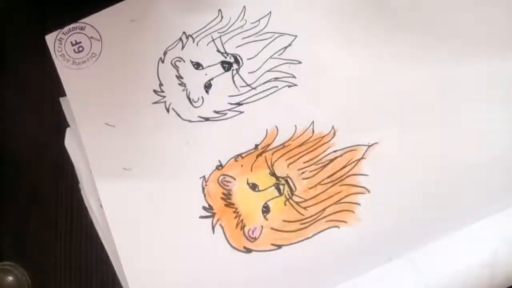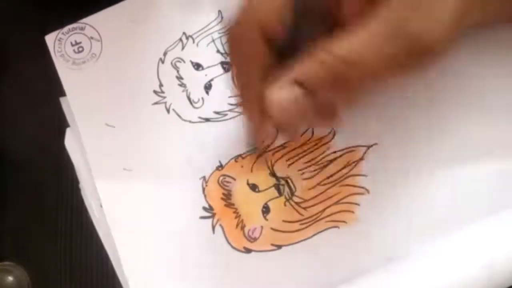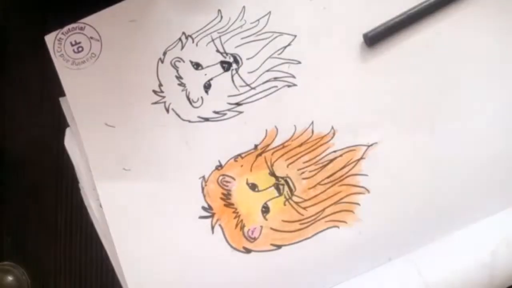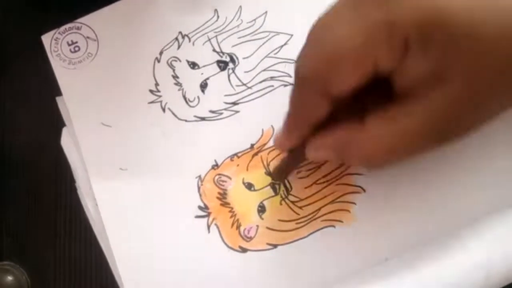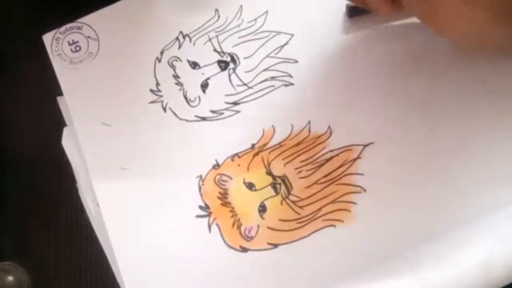So this nose area you can apply gray. If you want, you can use black also, it's up to you. For the mouth, I'm using dark brown. That's it.